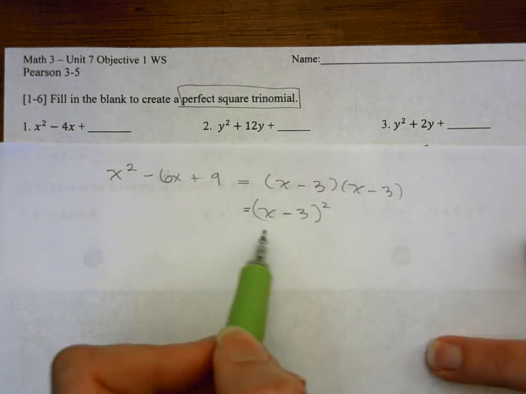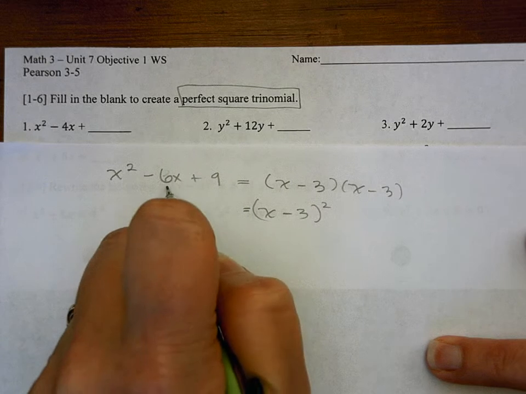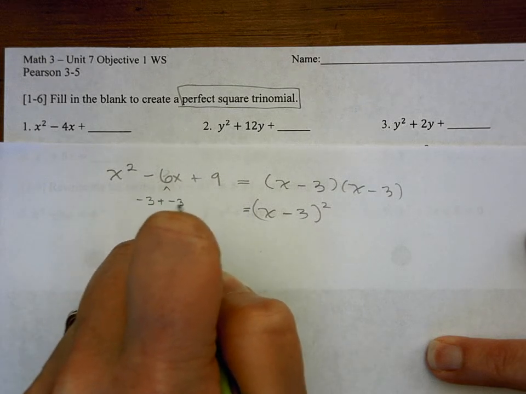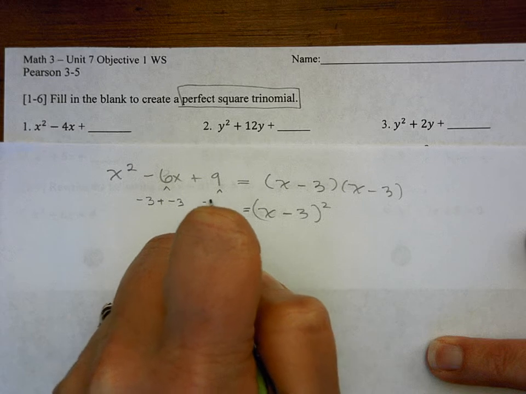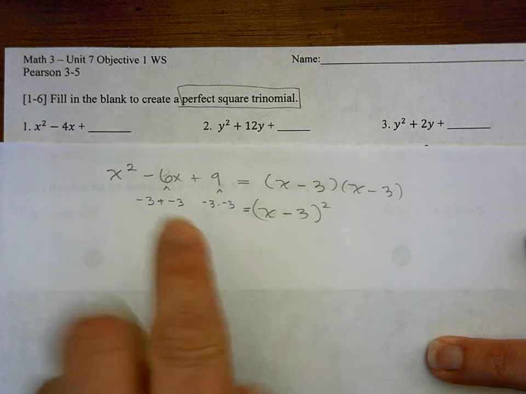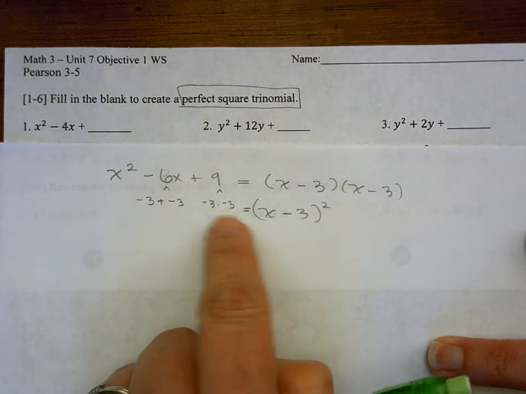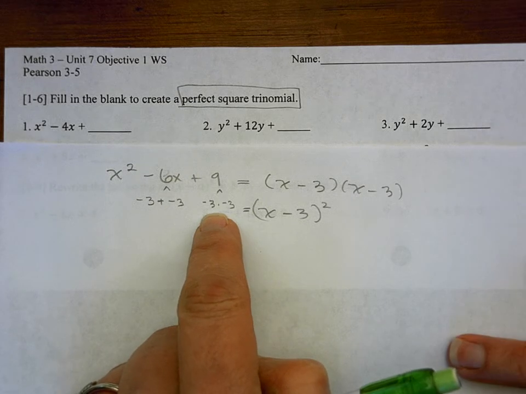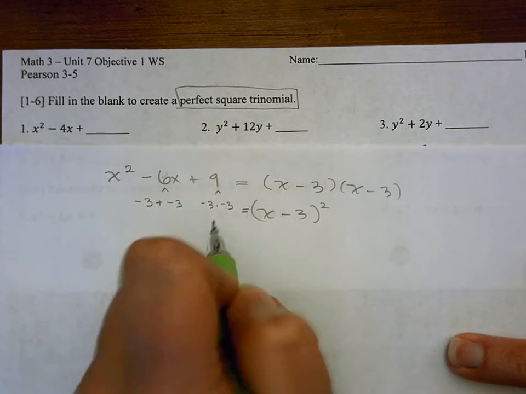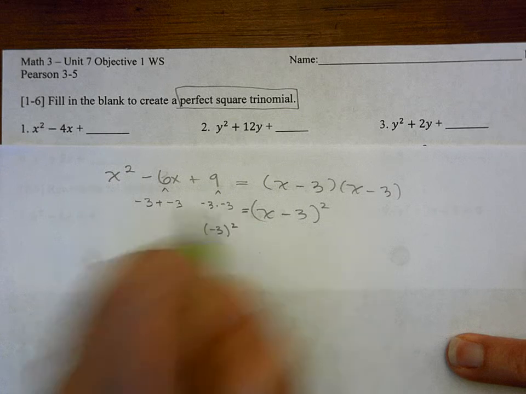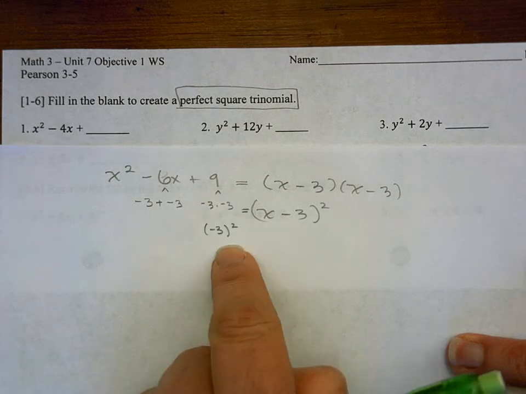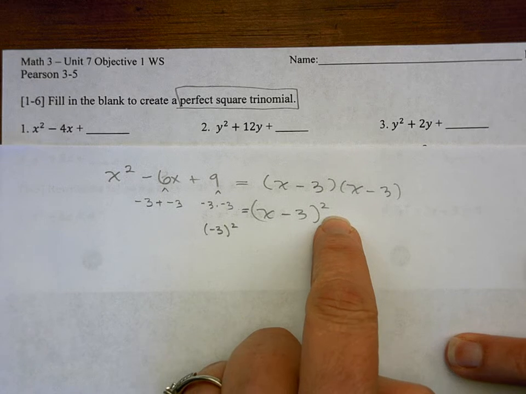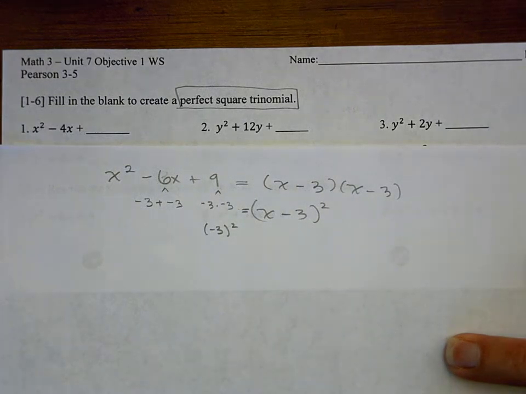This is called a perfect square trinomial because negative 3 creates my middle term, and it also creates my ending term. It's a perfect square, meaning negative 3 times negative 3 is a square number, so negative 3 squared gives me my 9. If I have the same thing twice, I create a quantity squared. So that was a whole perfect square trinomial.